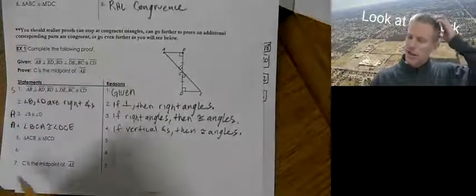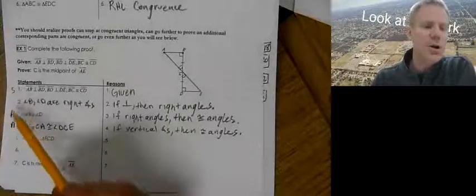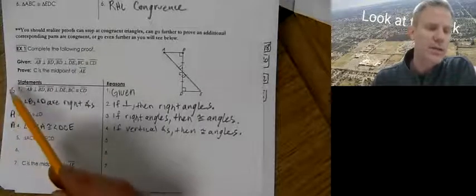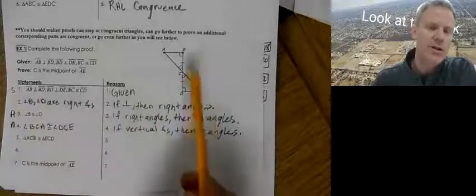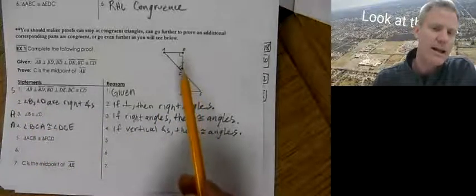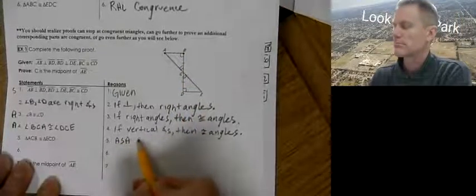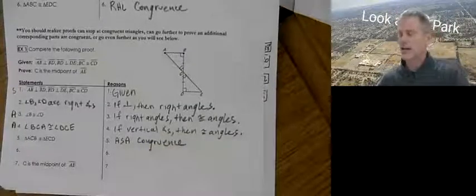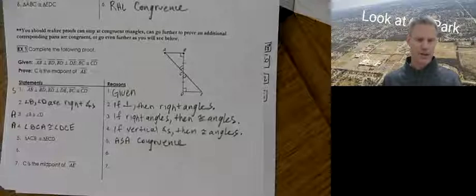So the triangles are going to be congruent, not because of the order we wrote this in. Unfortunately, we didn't write this in the same order as the picture. In the picture, it was an angle followed by a side, followed by an angle. Angle, side, angle. Congruence.